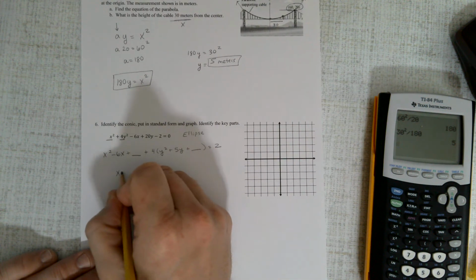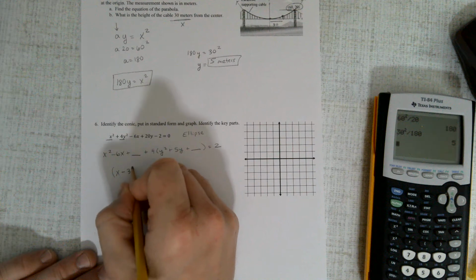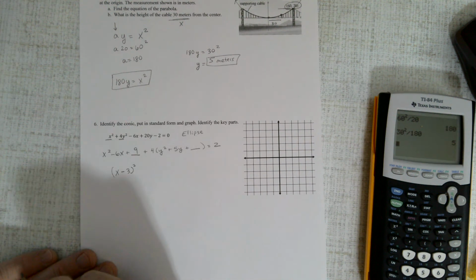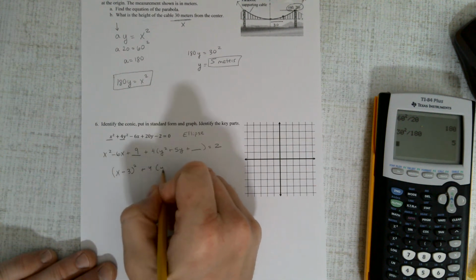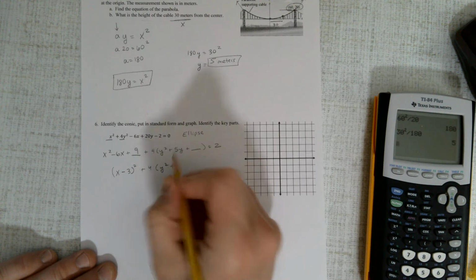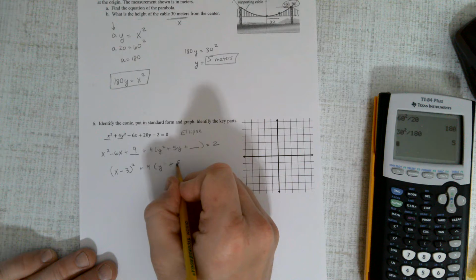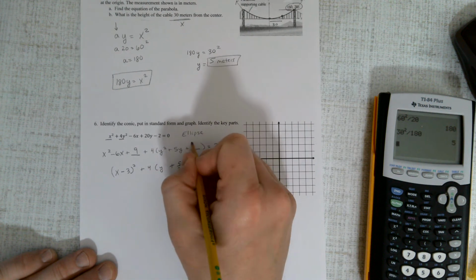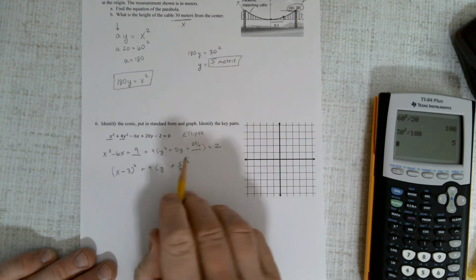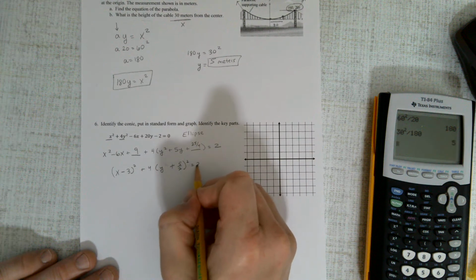Alright, x divided by 2 is 3, square it back is 9, plus 5 divided by 2, is 5/2, and square it back to 25/4. We have fractions that we're working with here, which is fine.